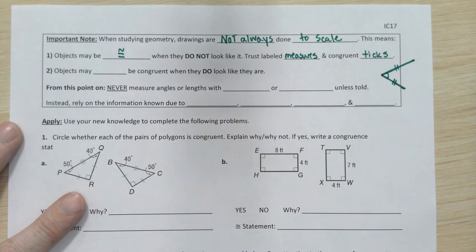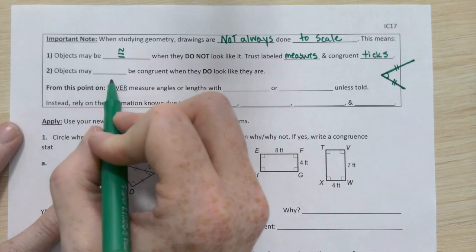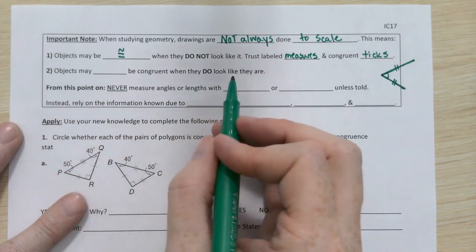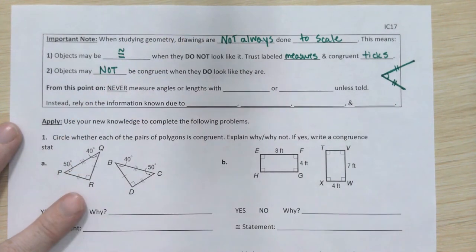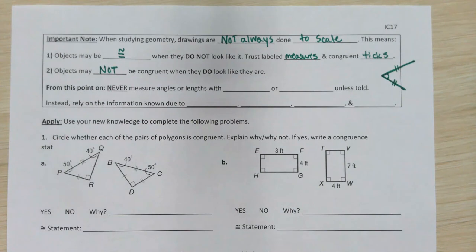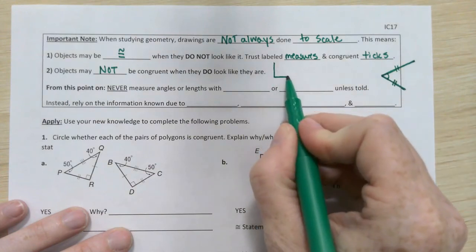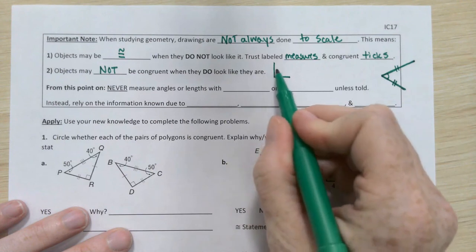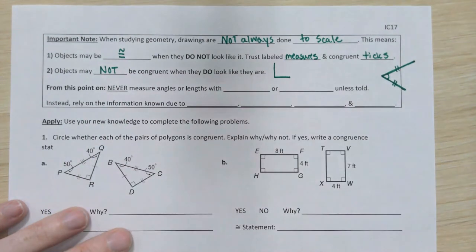On the flip side of that, objects may not actually be congruent even when they look like they are. They might not be congruent, or they might be. We just don't know based on the way that the picture looks. So if I have a picture on the flip side where it looks like two segments match, those look like they're the same size, if the tick marks aren't there, I can't say they're congruent. I can't assume.